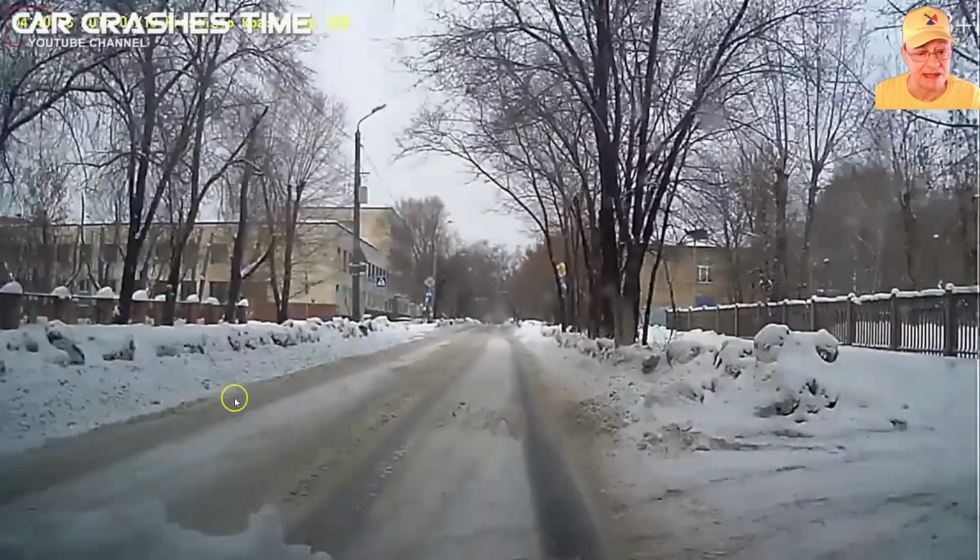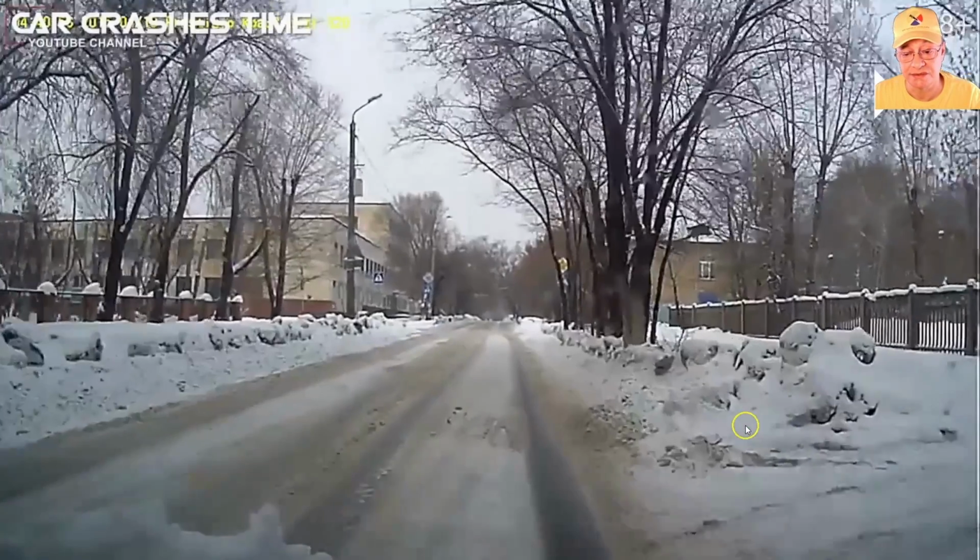In this case, it's ice that's piled up on the side of the road to a fair height, and because of that, that reduces the visibility, narrows the vision of drivers approaching the intersection.